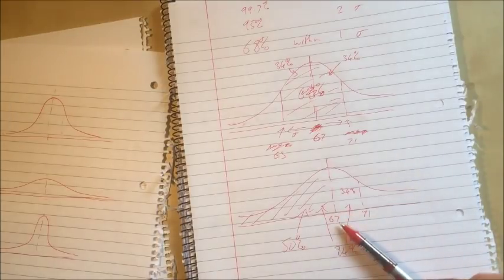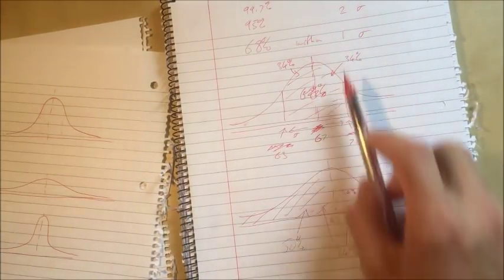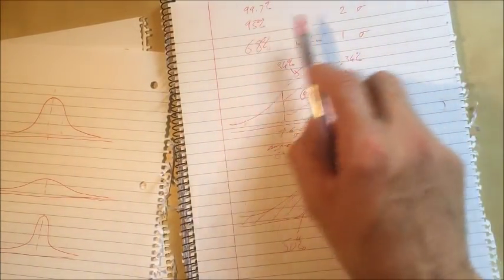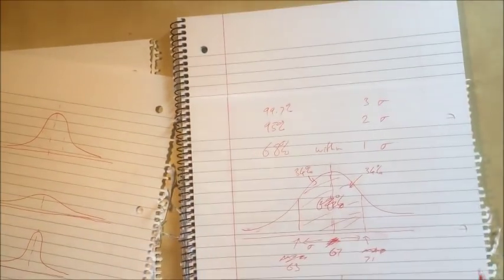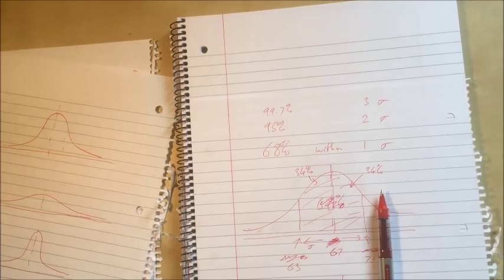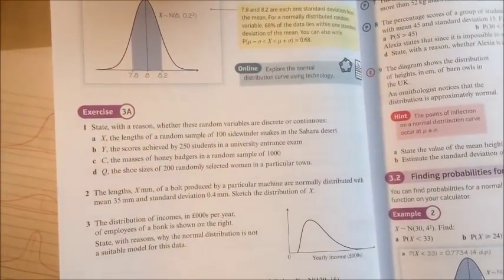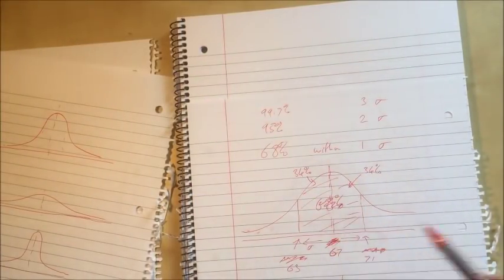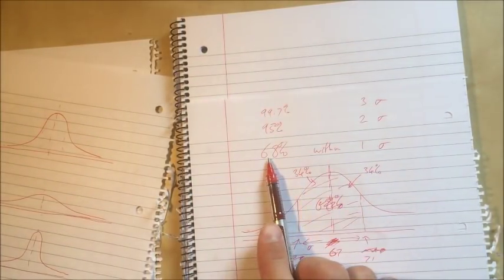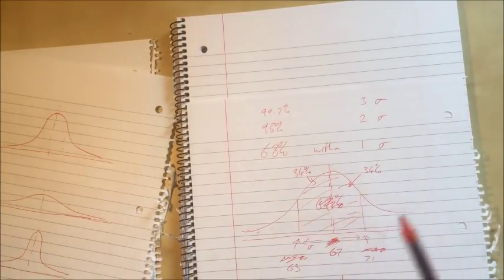You can do similar things. If instead of saying 1 standard deviation away from the mean, I said 2 standard deviations away from the mean, you could use those percentages in the same sort of way. And we can do that, and in fact, that is the summary of exercise 3A, right? That's what they're asking us to do in exercise 3A. But what's more important than that is that we get a feel for the shape of this, right? So it's about 2/3 of the data is within a standard deviation of the mean.